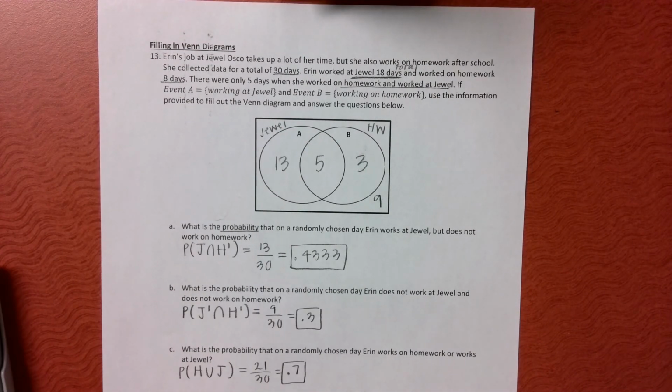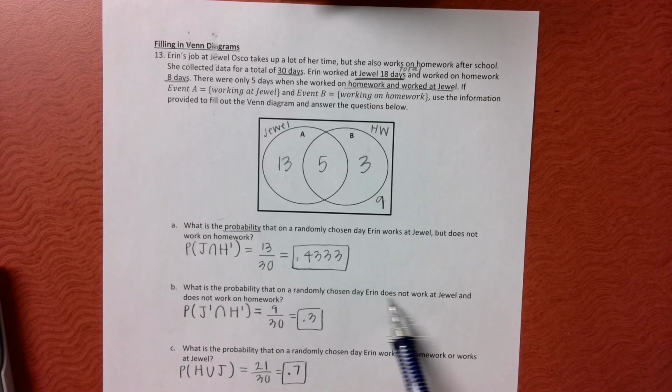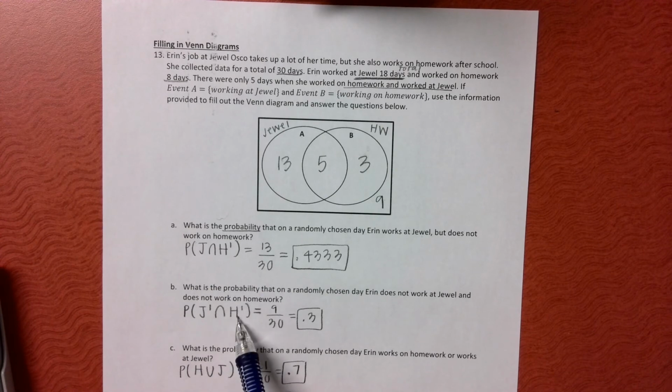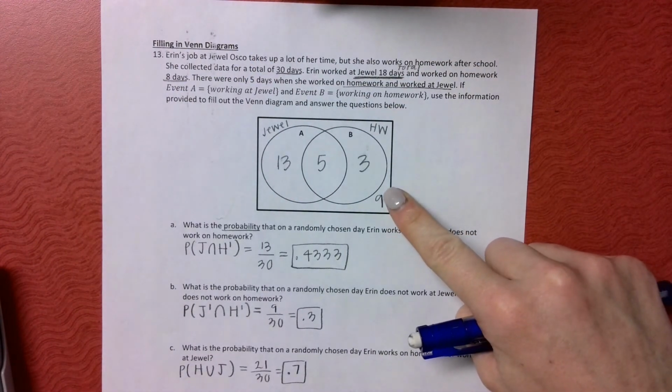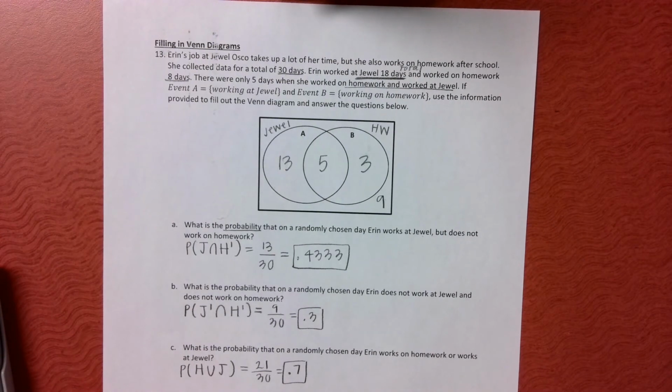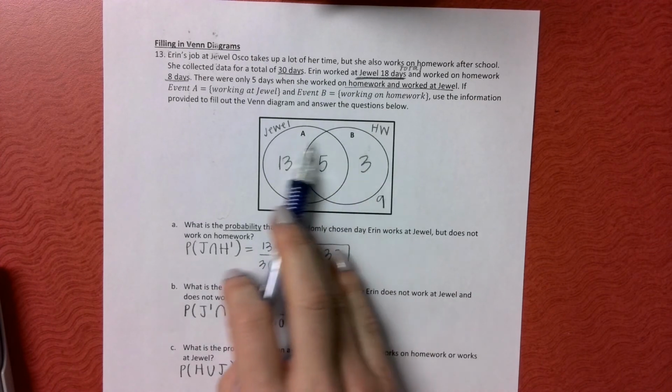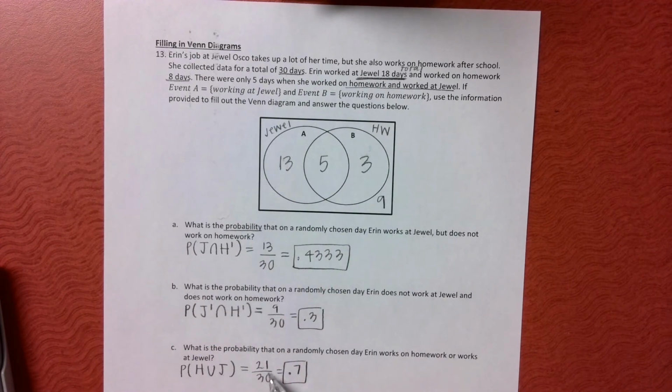Here is my work for B and C. For part B, we are looking for her not working at Jewel and not working on homework. So nothing in these circles, we're just looking at the 9 on the outside. Part C said the probability that she works on homework or works at Jewel. So I'm looking at everything in the circles, which ends up to 21, gives me 0.7.